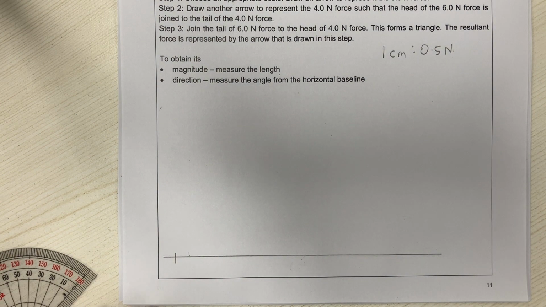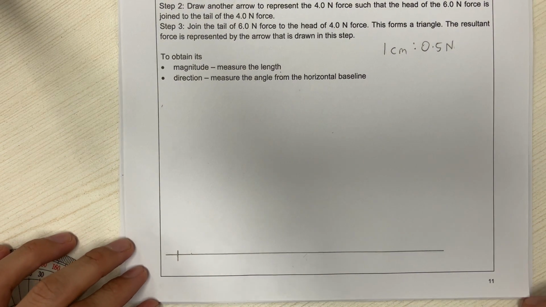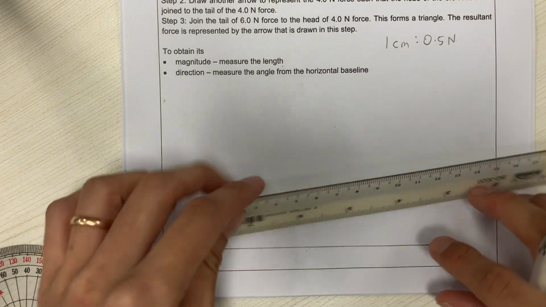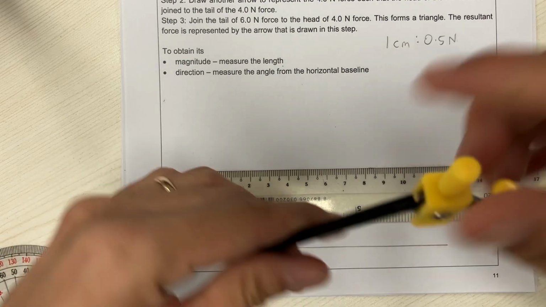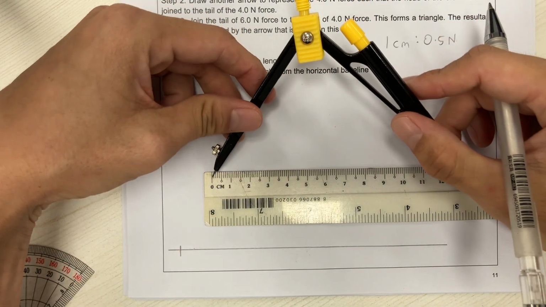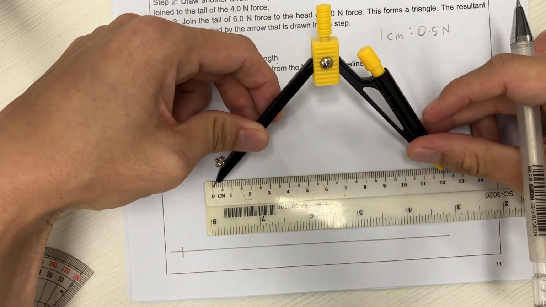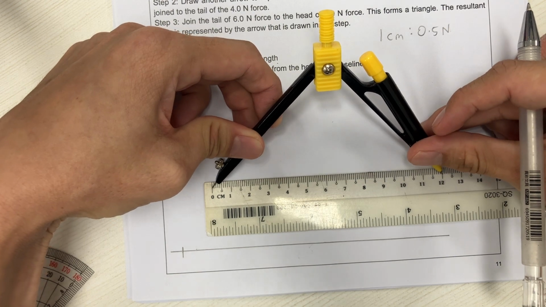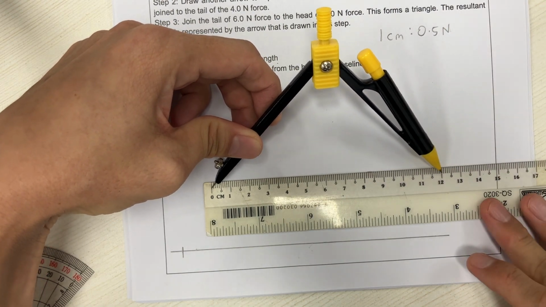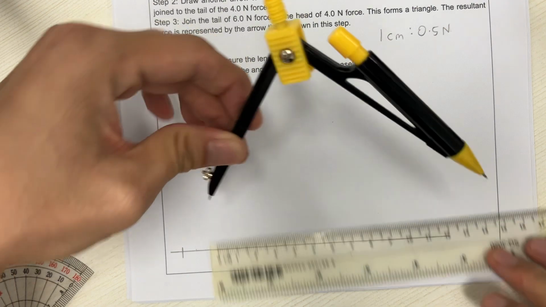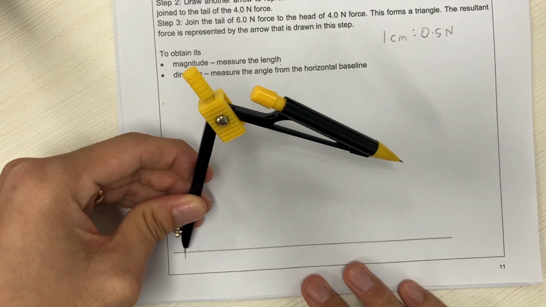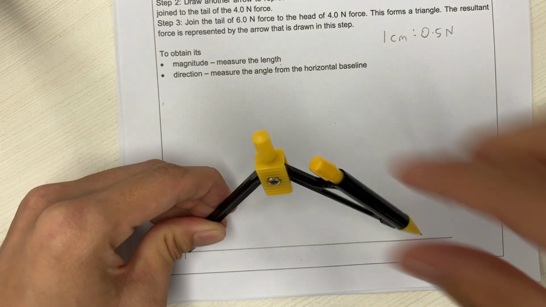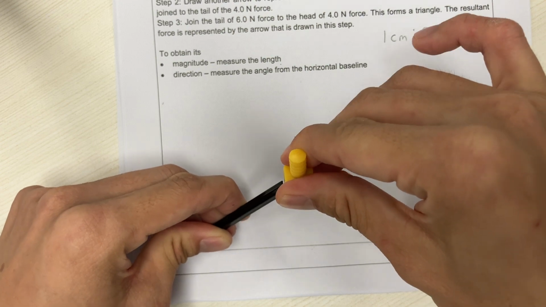Next, I realize that the 6 Newton I'm going to draw is 12 cm long based on my scale. So I'm going to use the drawing compass. I'm going to put it at 0 and stretch it all the way to 12, like this. You can see here, this is 12 cm long. Once that's done, I put it at my starting point, and I'm going to draw an arc.